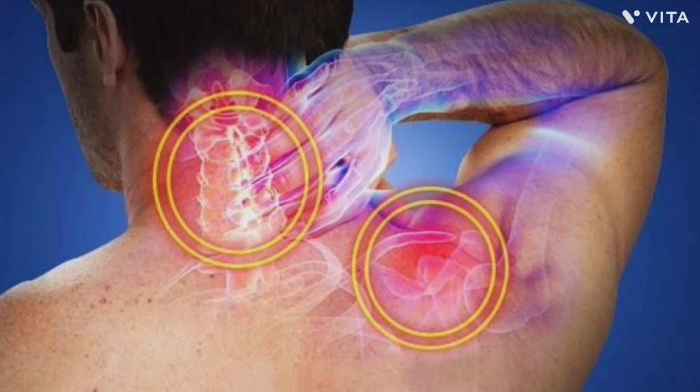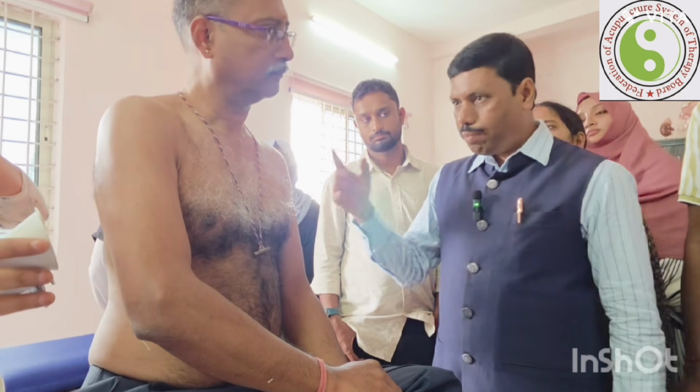Now we have completed the command points. Now we come to the non-command points which will be applicable. Today most people are suffering from cervical pain, shoulder pain, scapula pain, neck pain and headache, cephalgia. Now I need to apply on the back side.